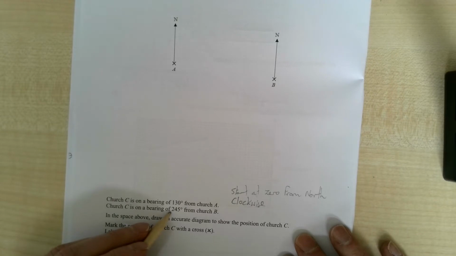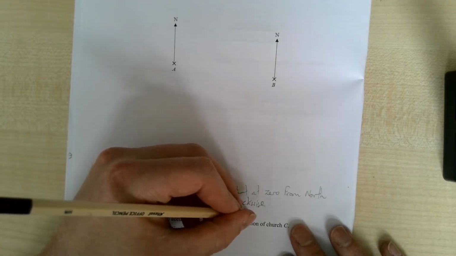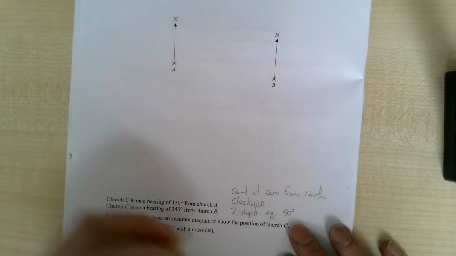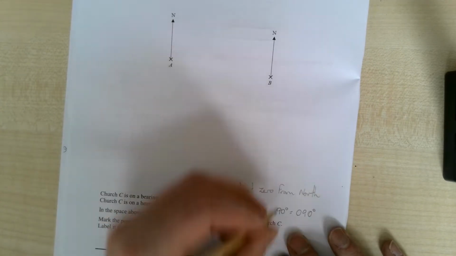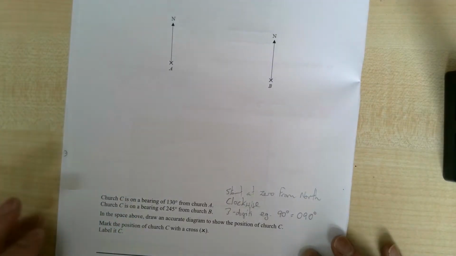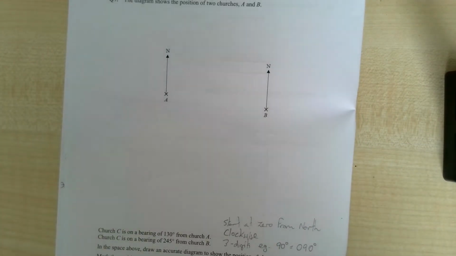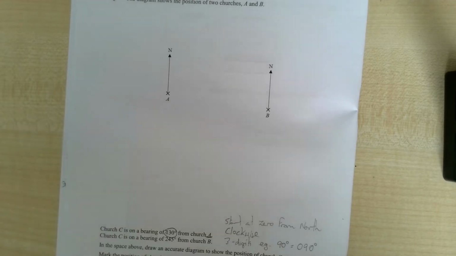They've done it here because they had to. But make sure it's 3 digits you use. So e.g. 90 degrees is wrong. What you should have is 090 degrees if you're ever talking about bearings. Right, so we want 130 degrees from A, and that's going to be our C.